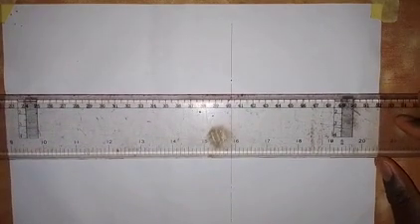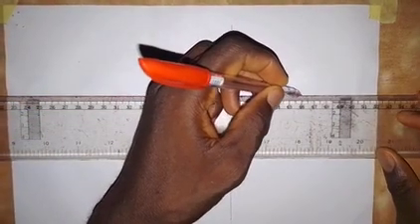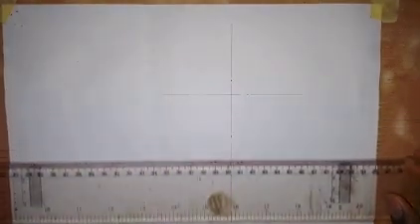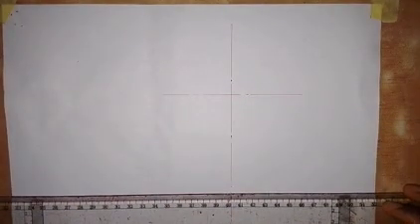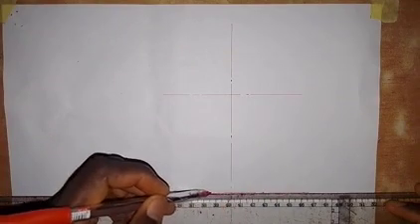Alright, then I'm going to come up here and draw a horizontal center line like this. Also I will come down here and draw a horizontal center line like this. Then do not forget that the diameter of the sphere is 80 millimeters. But before that, there is something I want to do. I want to draw the cutting plane first.